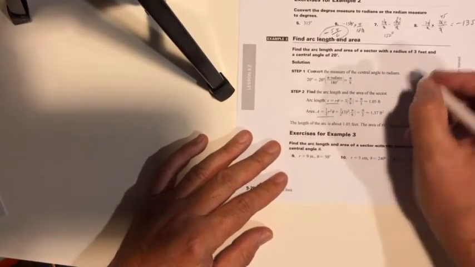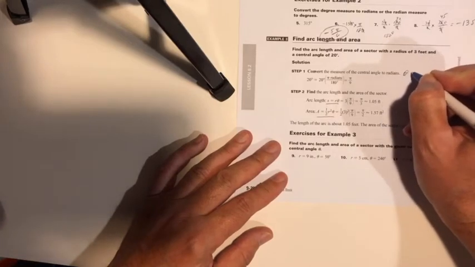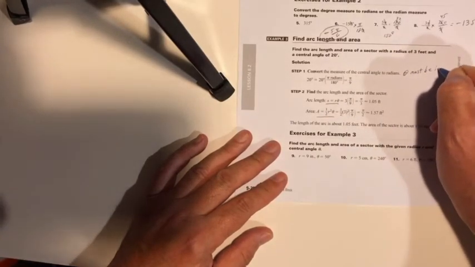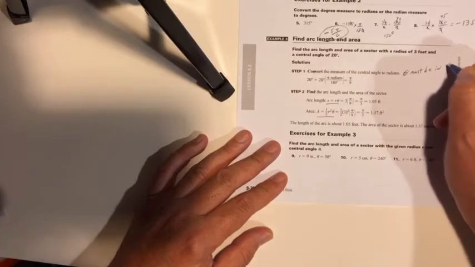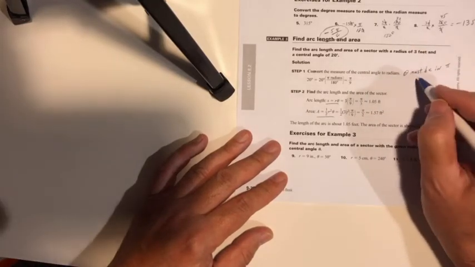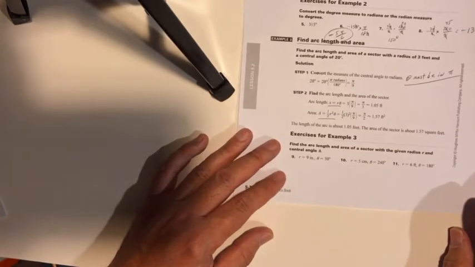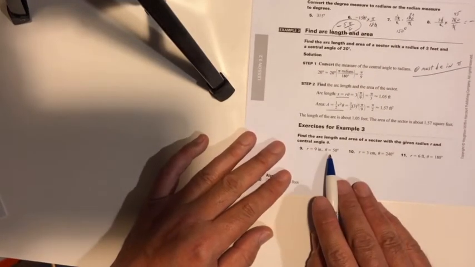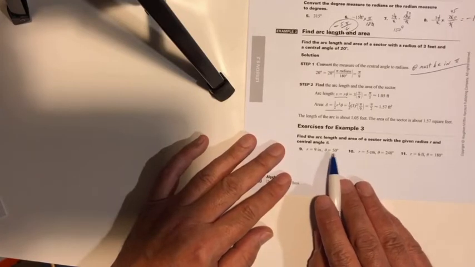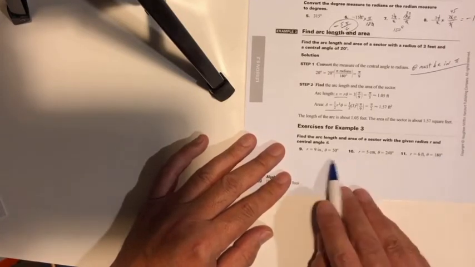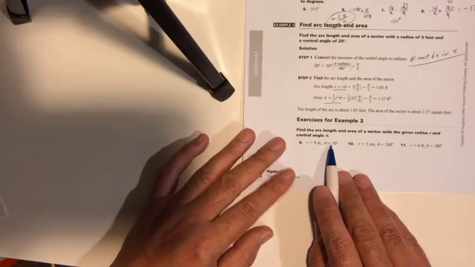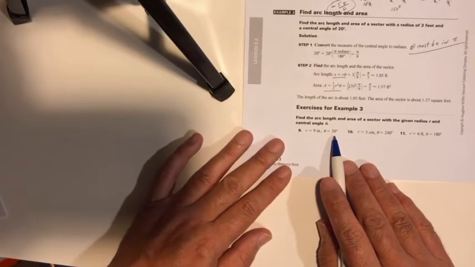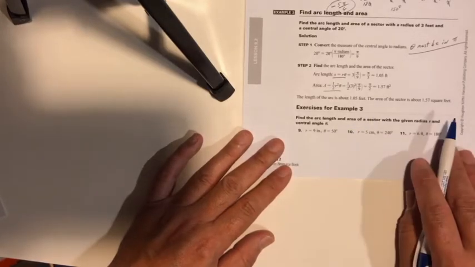So that theta must be in radians, which means if it's not already in radians when they give it to you, you better convert it. Okay? For example, all of these questions give you degrees. So I better convert those to radians, or else I can't do the math.